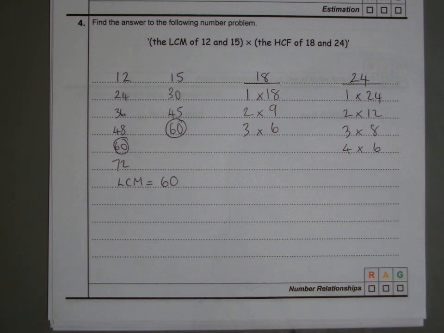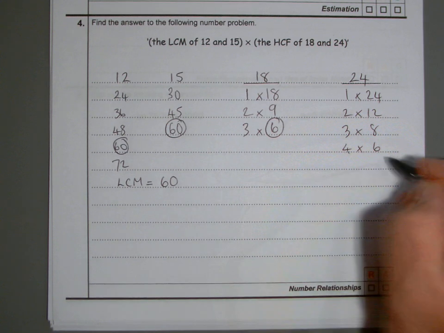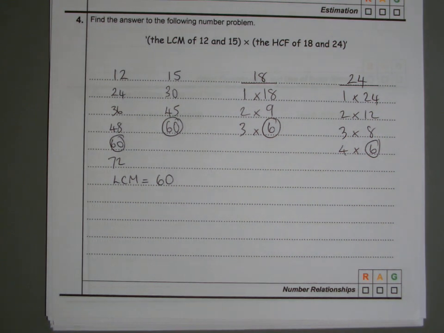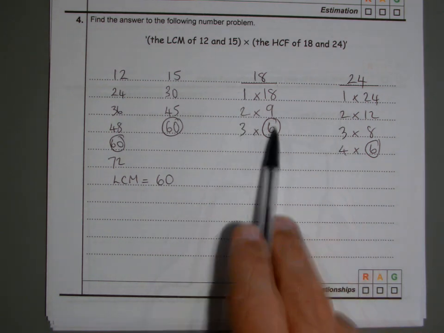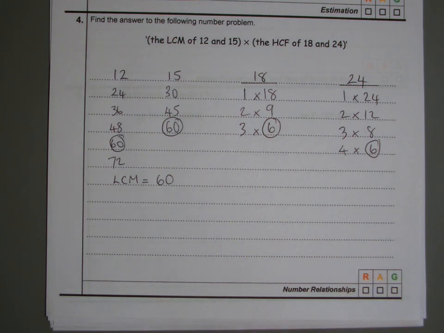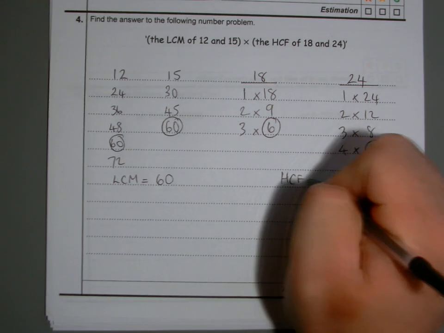Now let's look at the highest common factor, and we can see here clearly that 6 is the highest common factor. 6 is common to both, and it's the highest one that's common to both. There's other factors, obviously 1, 2, 3, that are common, but 6 is the highest one. So the highest common factor is equal to 6.